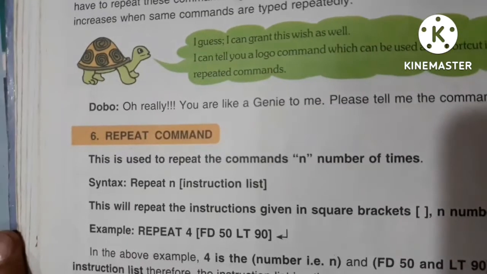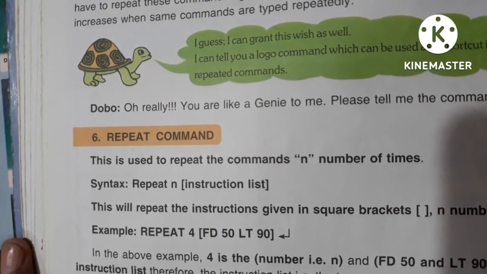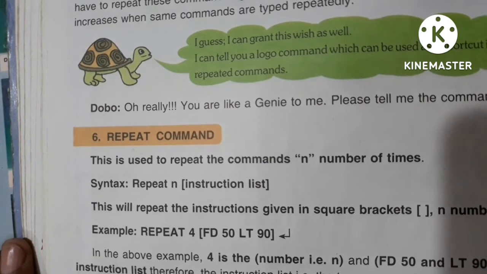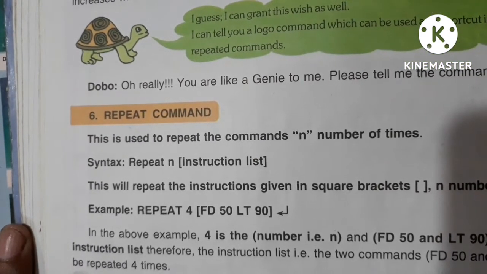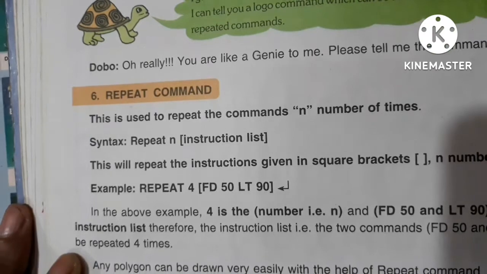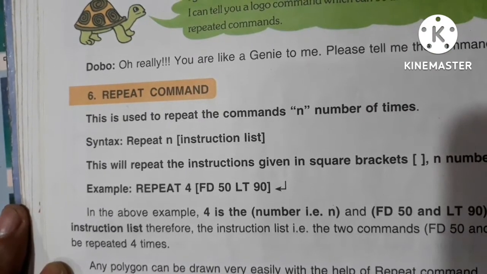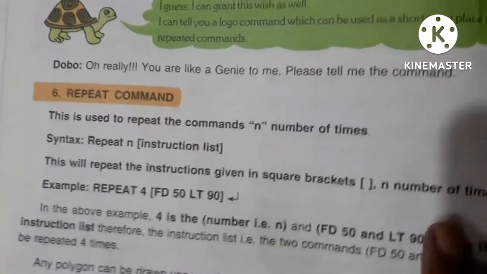Repeat command. Now regarding the repeat command. This is used to repeat the commands n number of times. Syntax: repeat n [instruction list]. This will repeat the instructions given in square brackets n number of times. Repeat 4 [fd 50 lt 90]. It means this will be repeated 4 times.